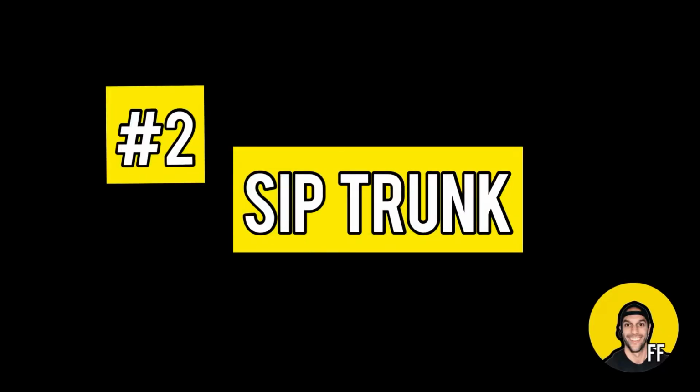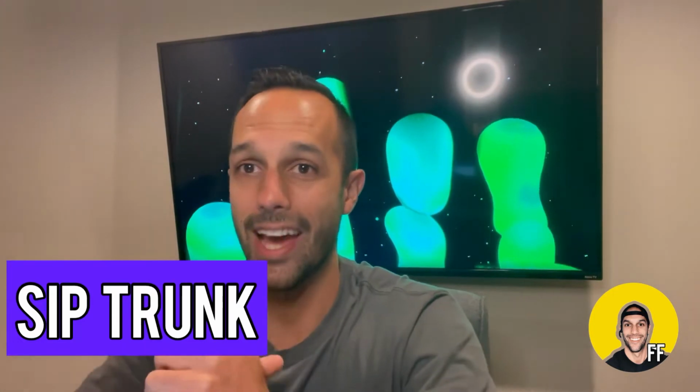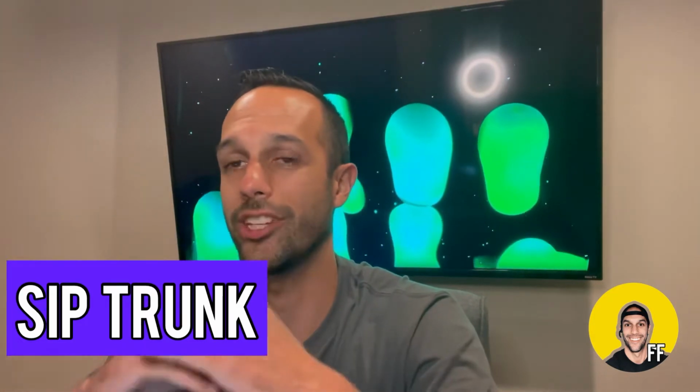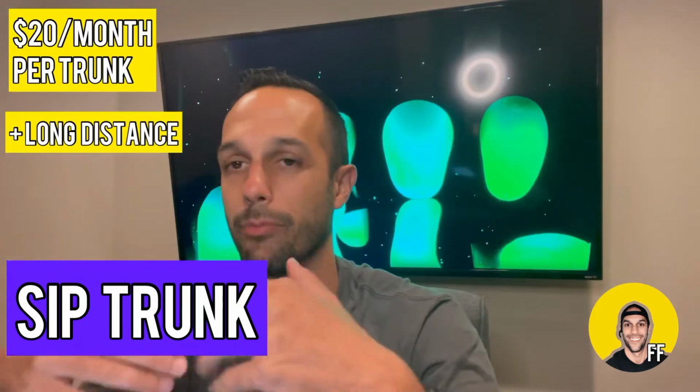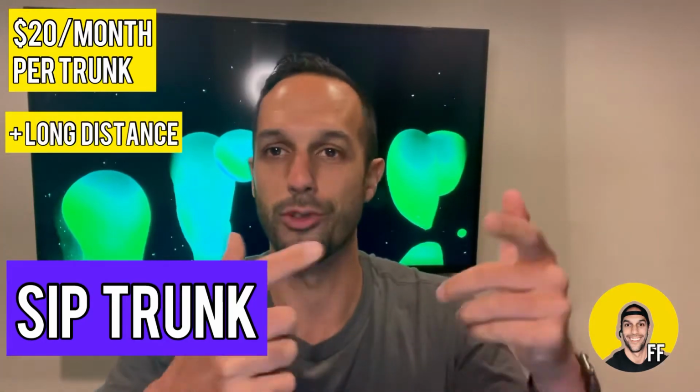Option number 2 is a SIP trunk. This was introduced in 1996. SIP trunks have 2 main benefits, first of which is cost. The average cost of a SIP trunk is only $20 including taxes and fees compared to the $45 for a POTS line. The second benefit is in terms of wiring.